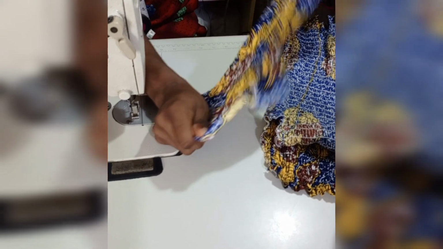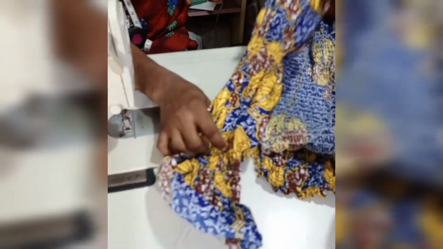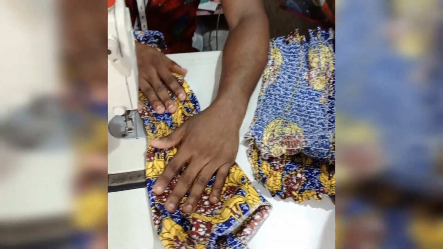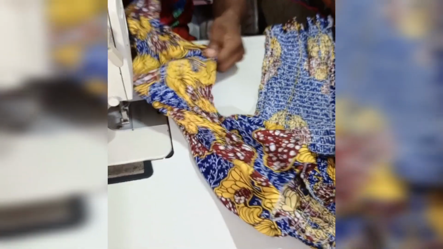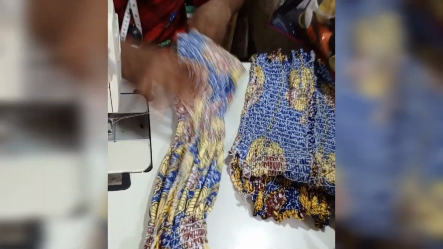Okay guys, when you are done, next thing you need to do is to turn it. As you can see, we are 100% done. So I just want to show you how it's looking. Look at it. When you wear it, it's going to look better. So let me turn it back again because I'm about to fix it on the dress. This is how you work on both the left and the right.